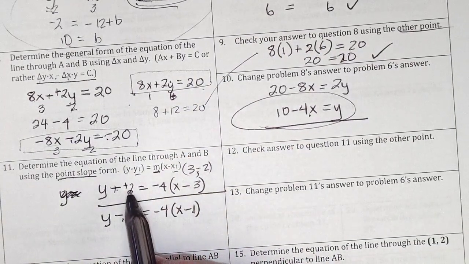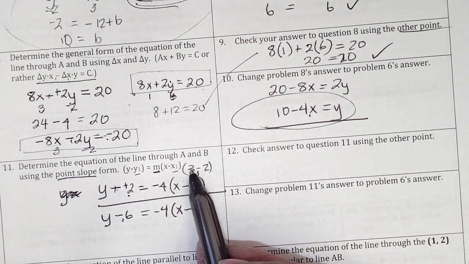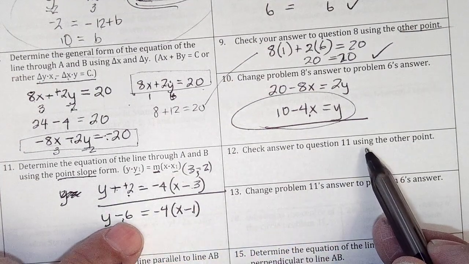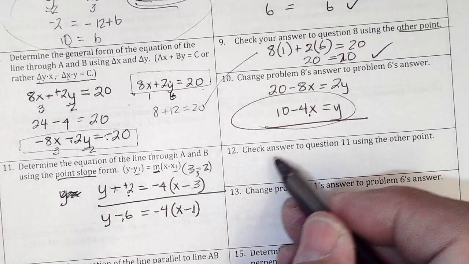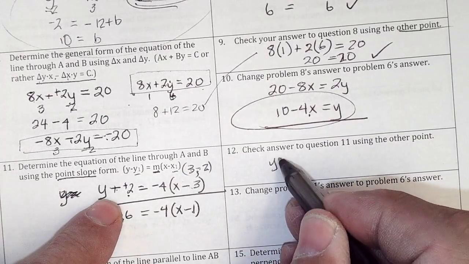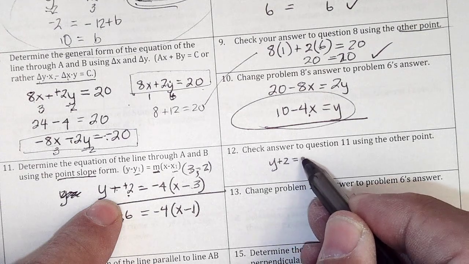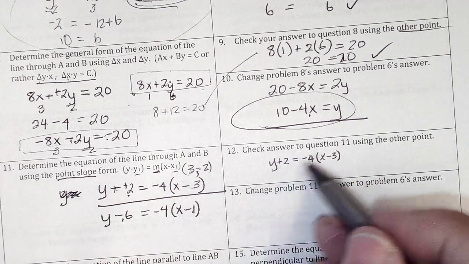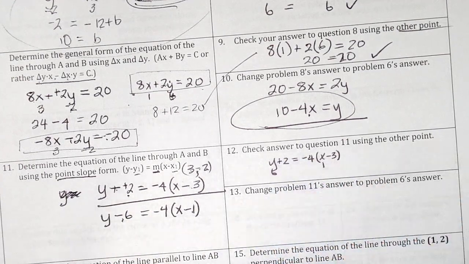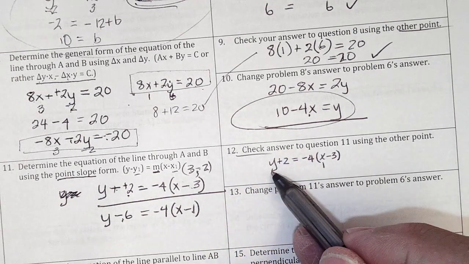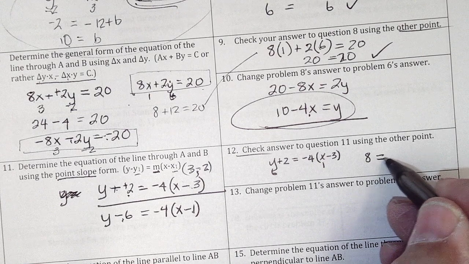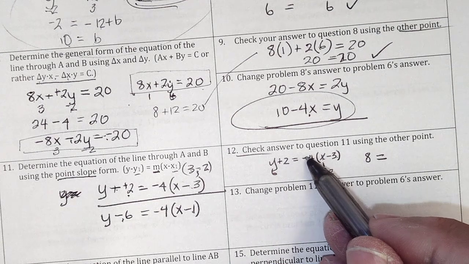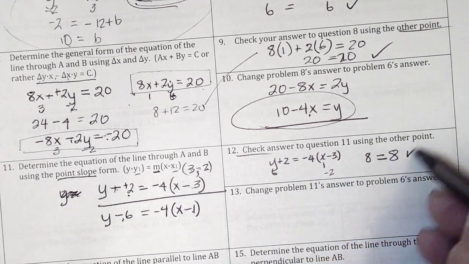Now, if I use the 3 and the -2 to make the equation, here I want you to check using the other one, the 1, 6. So I'd have y plus 2 equals negative 4 times x minus 3. And I'm saying use the 1 for x and 6 for y, and I should get a true statement to check my answer. 6 plus 2 is 8. And 1 minus 3 is negative 2 times negative 4 is plus 8. It checks.